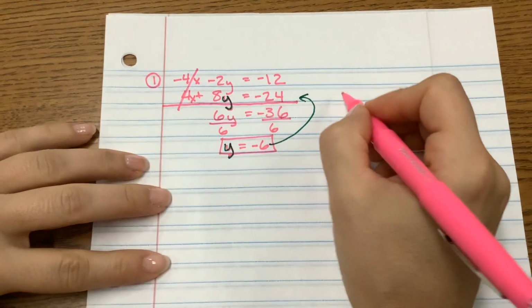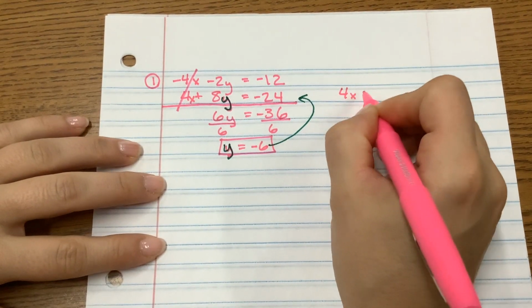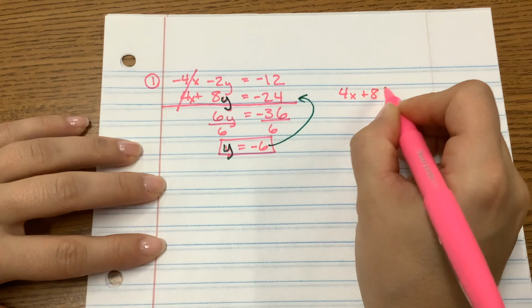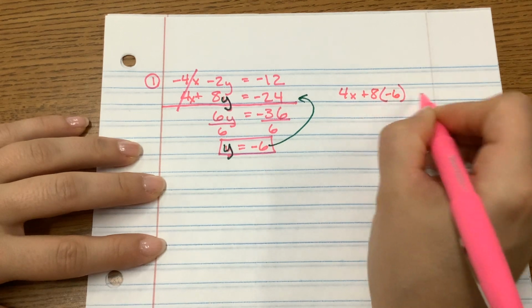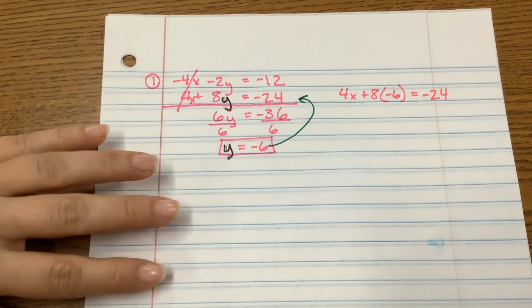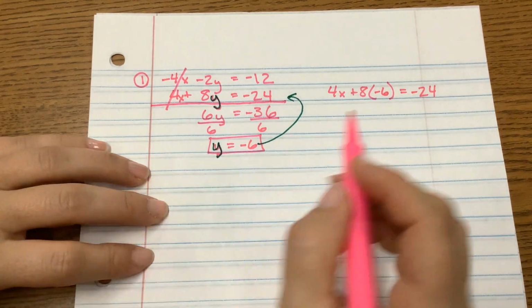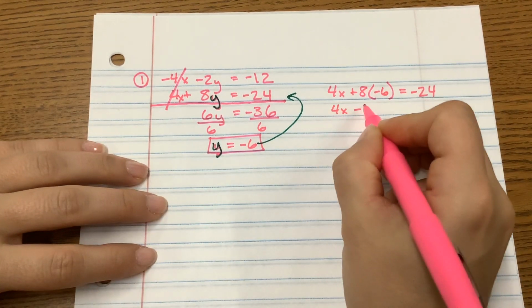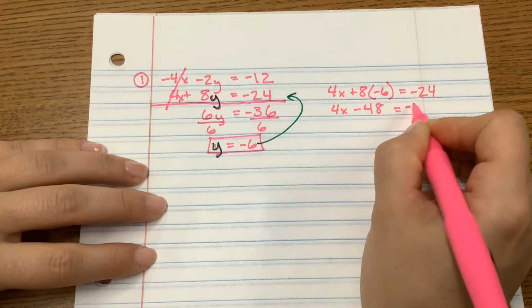So I'm going to rewrite it next to it. 4x plus 8, and the y value is negative 6, and equals negative 24. Now start to simplify. What's 8 times negative 6? Equals negative 24.